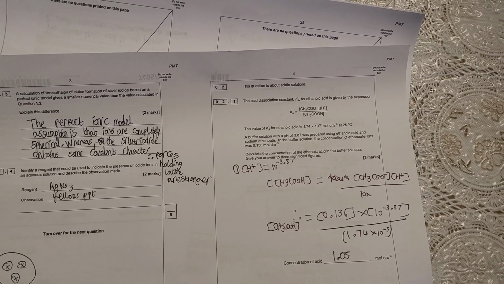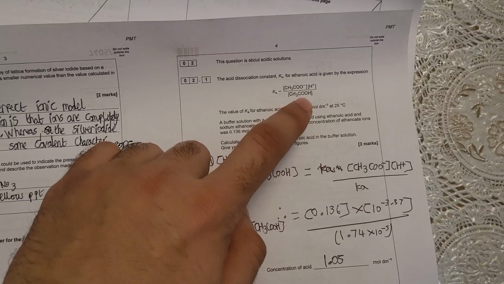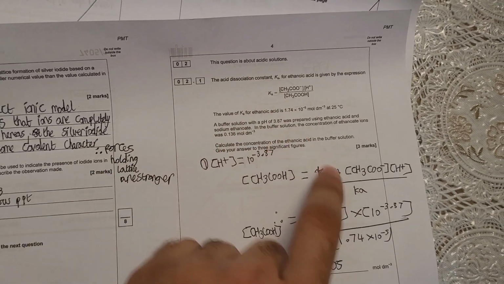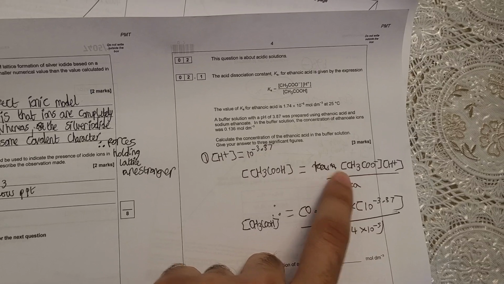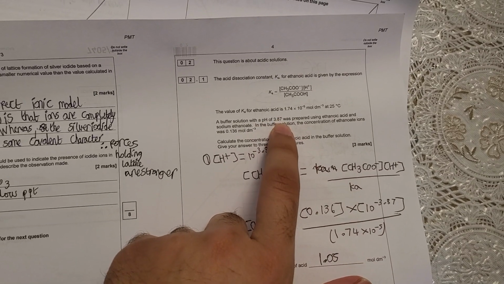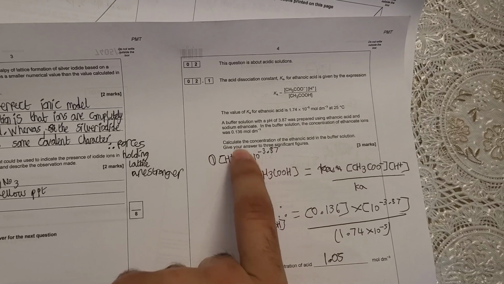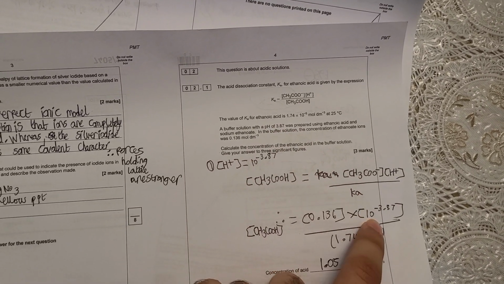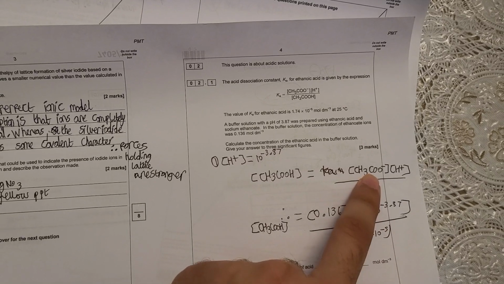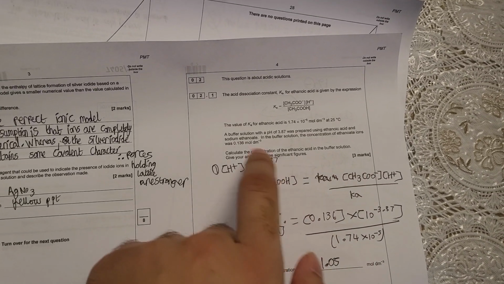Calculate concentration of ethanoic acid in the buffer solutions. I want to find out the concentration of this. First thing I do, rearrange this equation. Rearrange it, I get this. Then I know the pH is that. There's a reason they've given me that, because they want me to use it. Calculate concentration H plus, 10 to the power minus pH, 10 to the power minus 3.7. Then I substitute that in, and concentration of ethanoate ions, it gives me that.